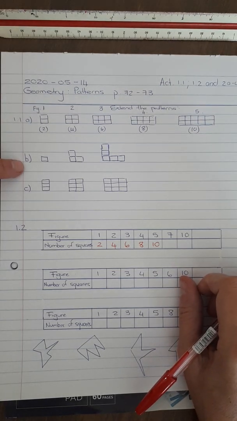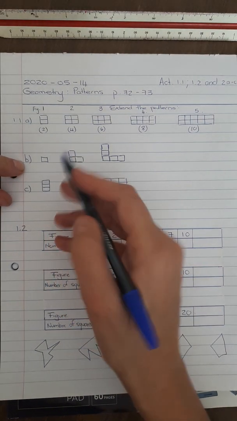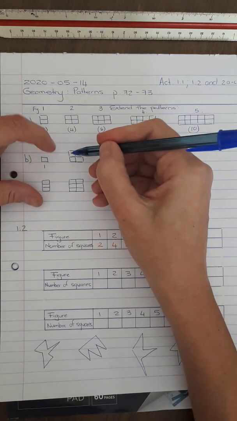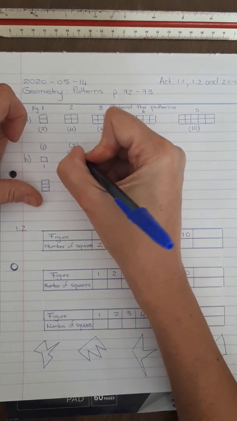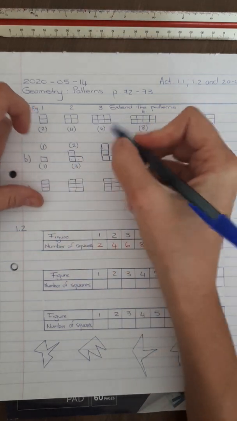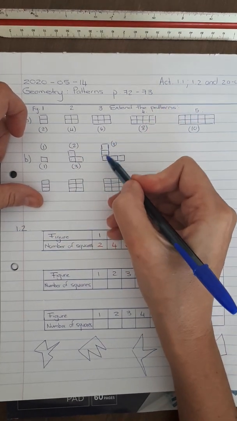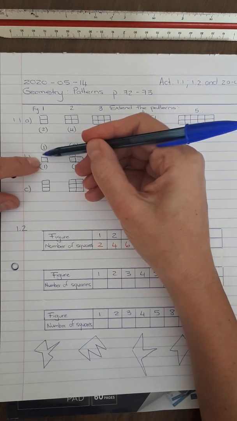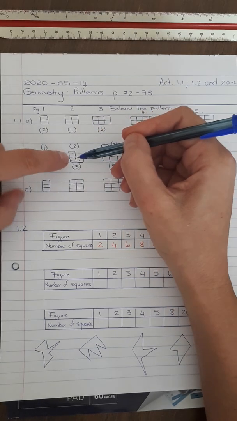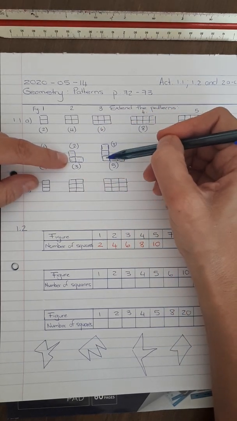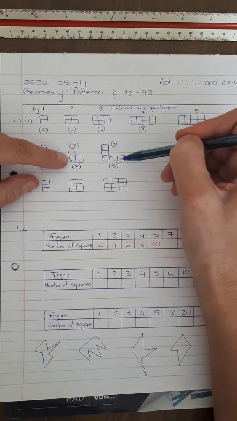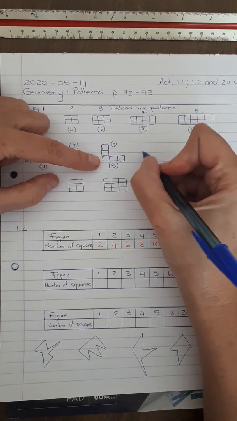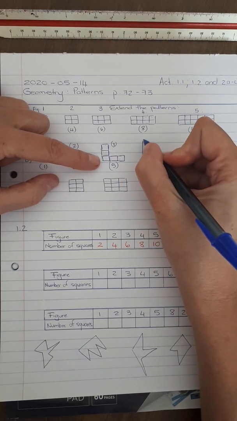Okay, now number 1.1b. Over here in the first pattern, first figure, 1 block, 1 square. Now we have 1, 2, 3, this is pattern number 2, and we have 3 squares. In pattern number 3, we have 1, 2, 3, 4, 5 squares. Now let's see what happened. I had 1, then they added 1 at the top and 1 on the right hand side. So I had 3, they added 1 at the top and 1 on the right hand side. So they keep on adding 2. So if I have to draw that, I will have 4 squares going up. So let me do 4 squares going up.